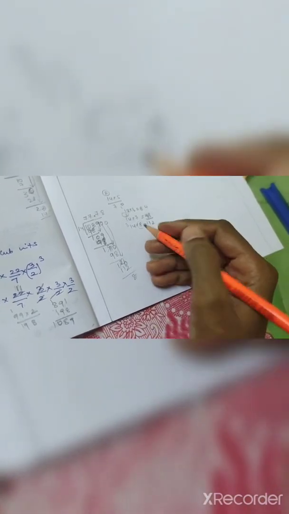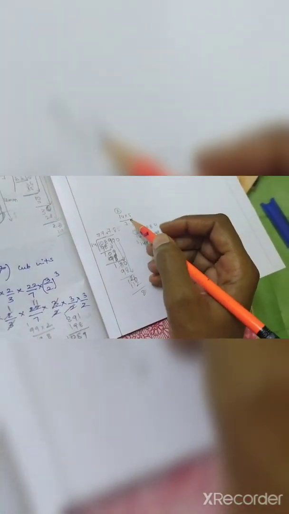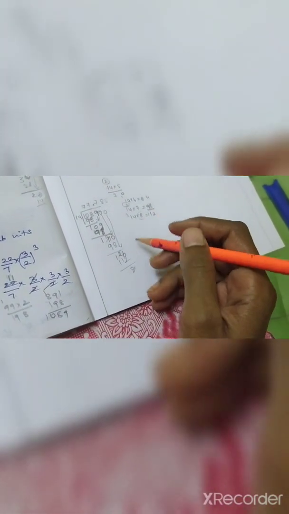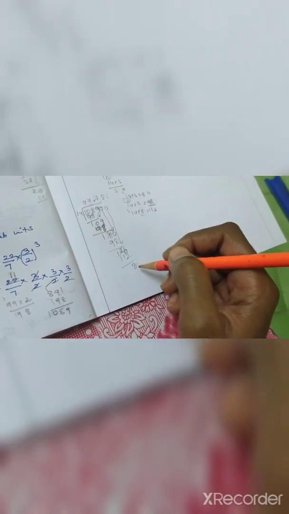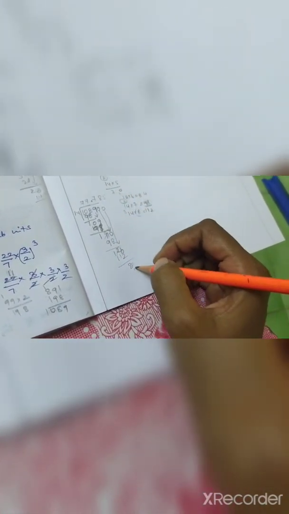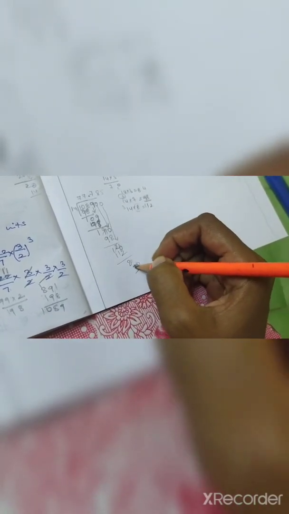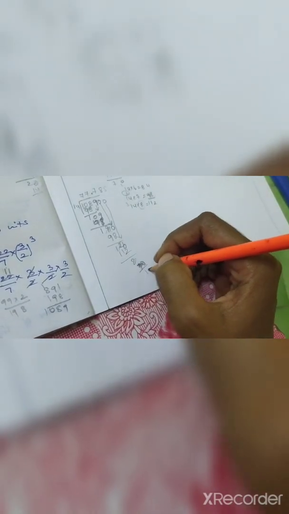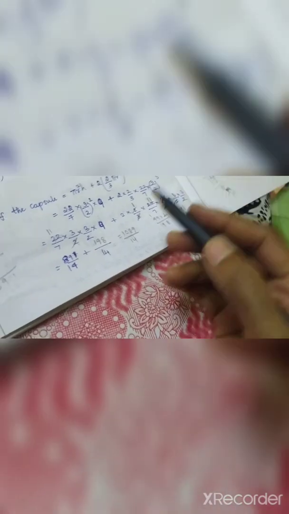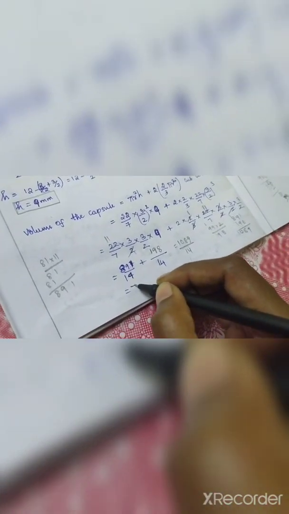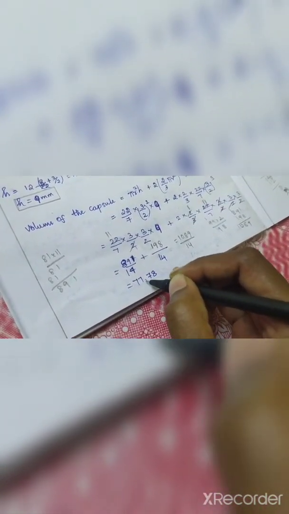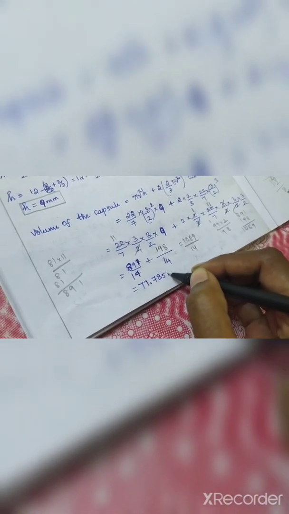If you put the 0 also, we have 5 times for 70, and it keeps on moving. So the value is 77.785 millimeter cube. That's it.